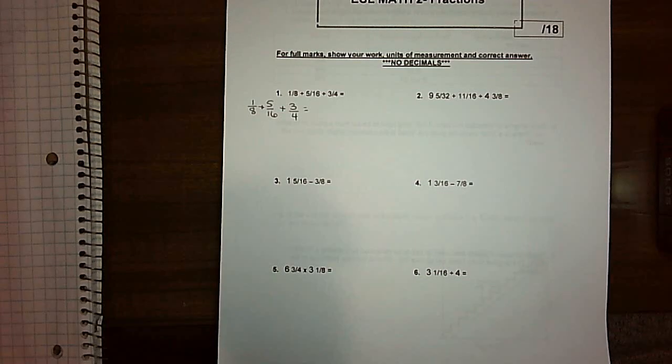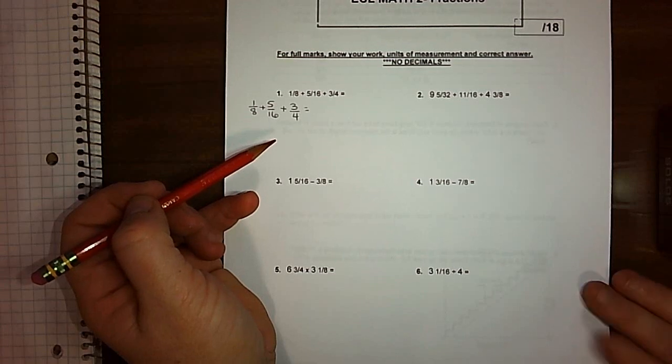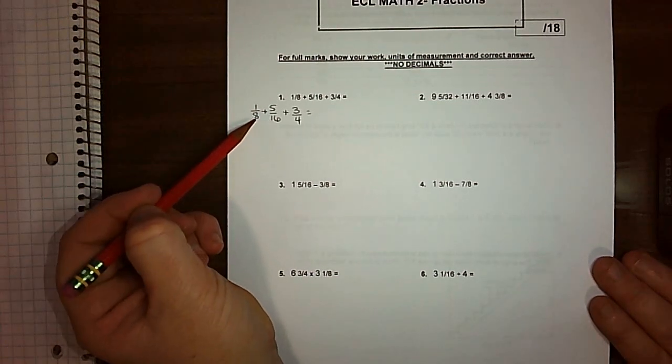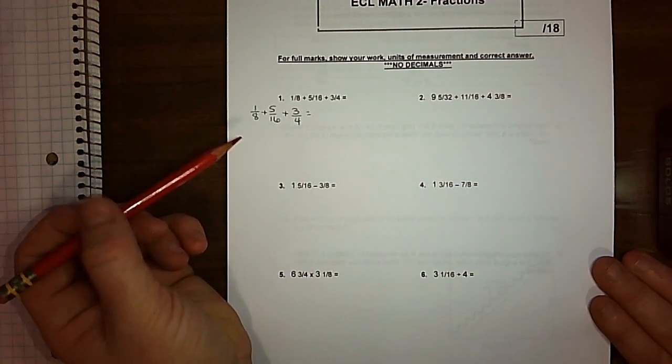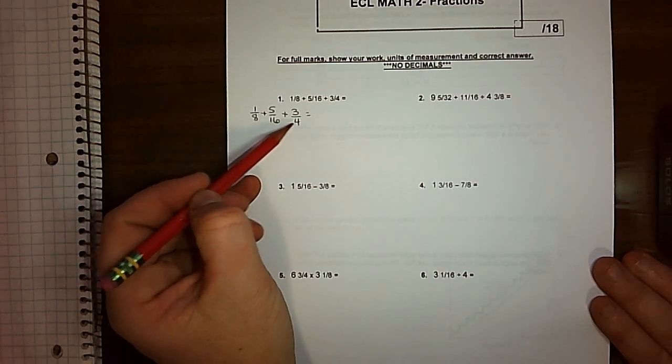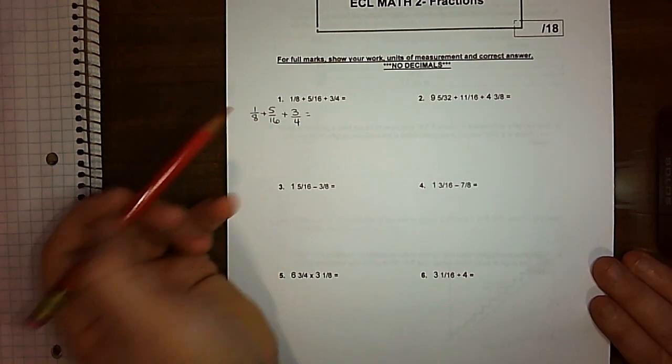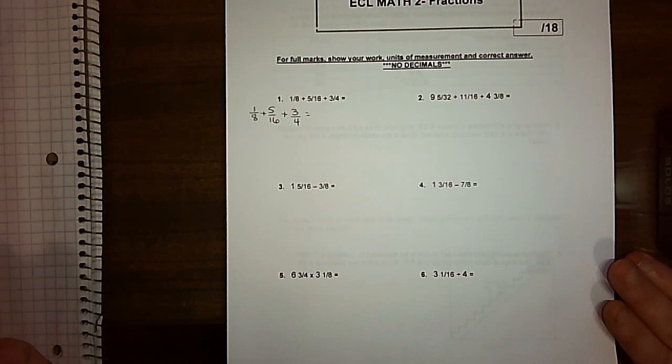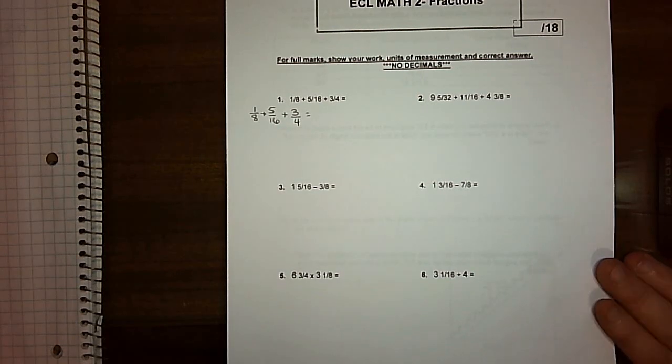Then from here, remember when we add and subtract, we need to make sure we have apples to apples. Right now we've got 3 different numbers. But is there a number that relates to all 3 of these? 4. 4, or so think about the highest one. 16.